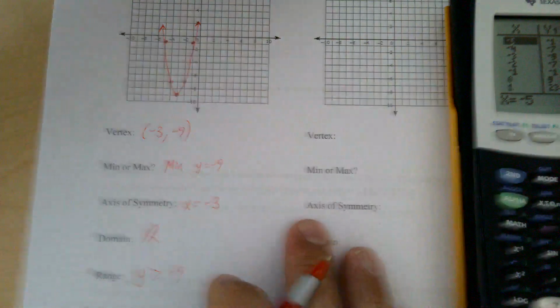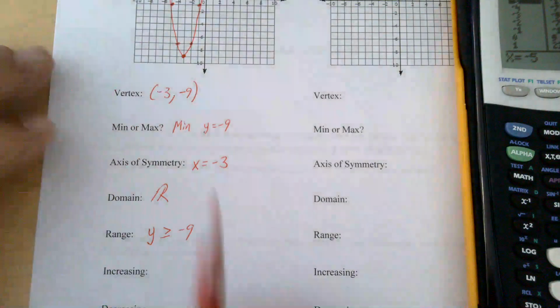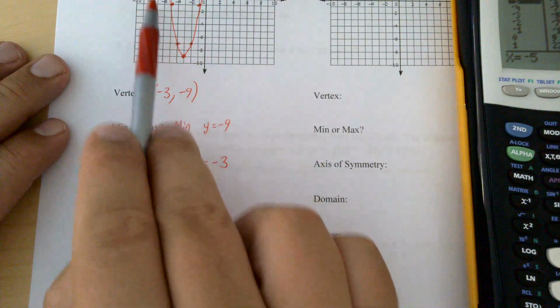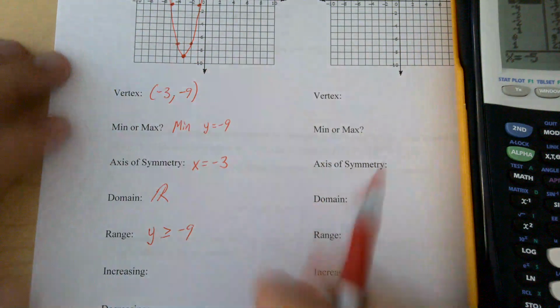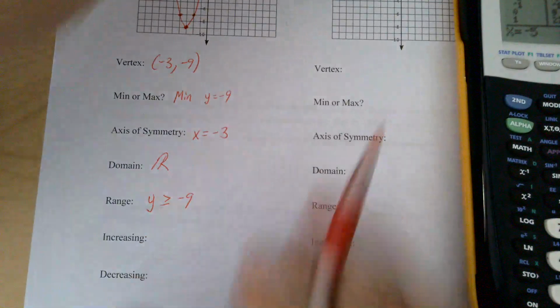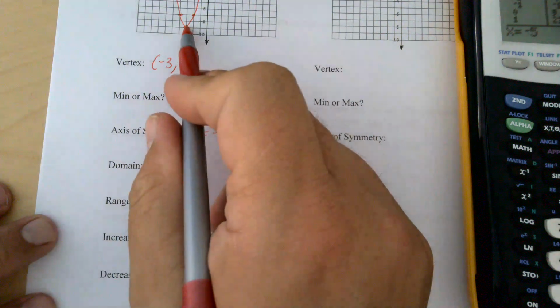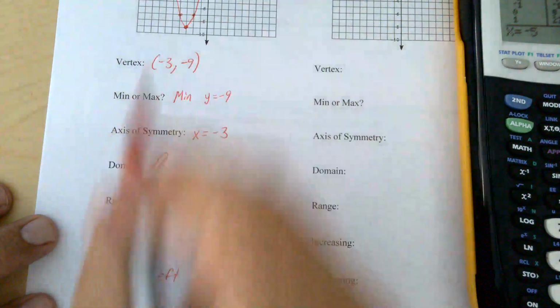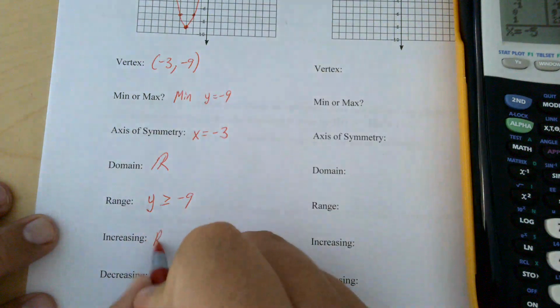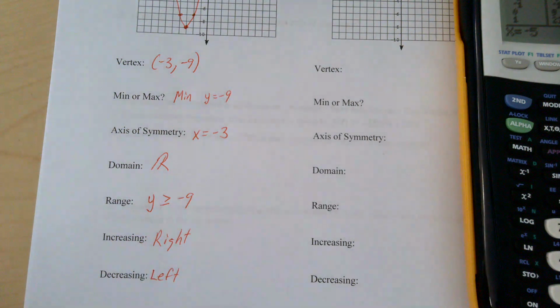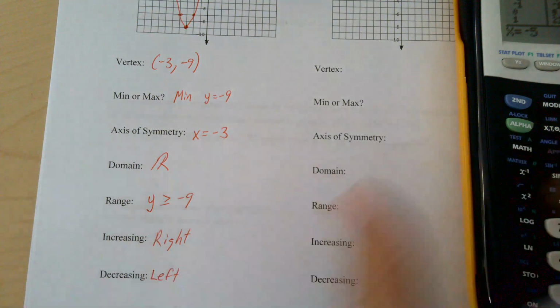Okay, since we have a minimum, you look at this graph left to right, we are descending on the left. We're going downhill on the left. So let's scroll down so you can see it. On the left, we go downhill. When we hit the vertex, we're going to increase to the right of the vertex. Okay? Should be very easy to understand when a quadratic is in vertex form.